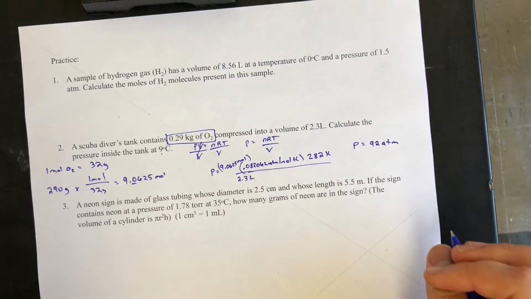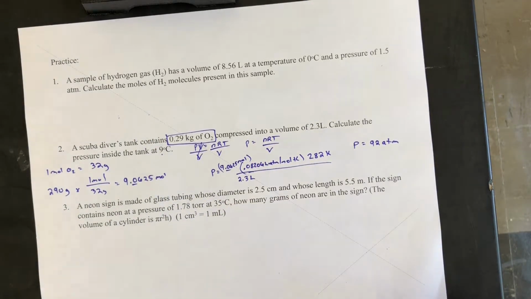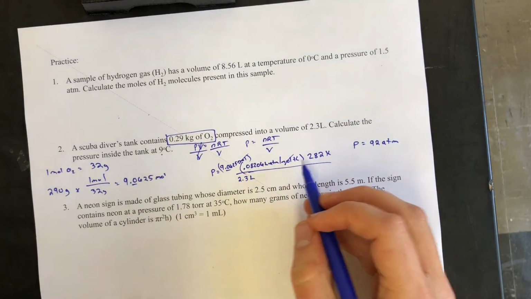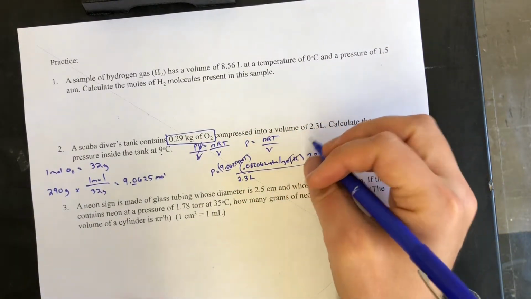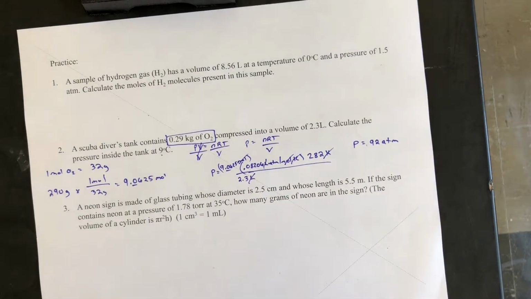92 atmospheres is my answer, and I should be rounding to 2 significant figures. Again, my units cancel, moles divided by moles, K divided by K, liter divided by liter, leaving me with atmospheres.